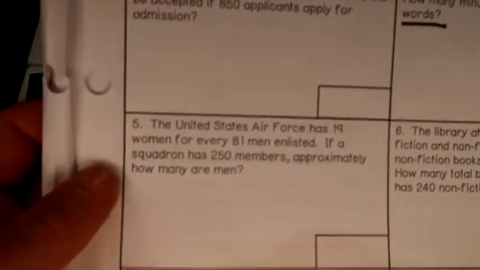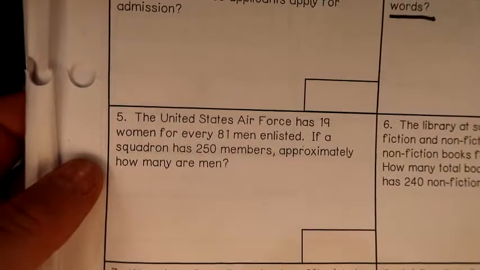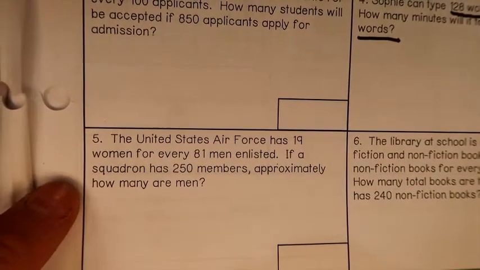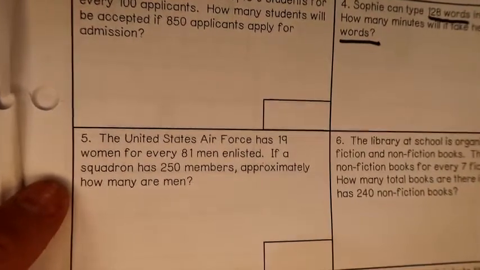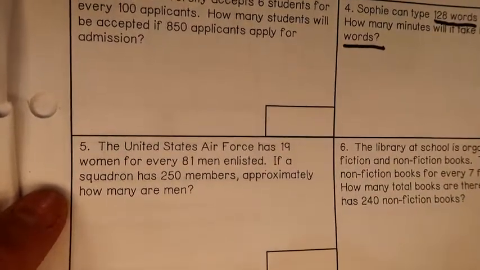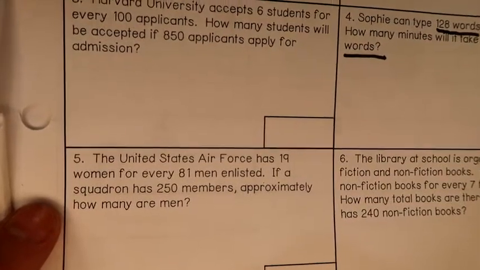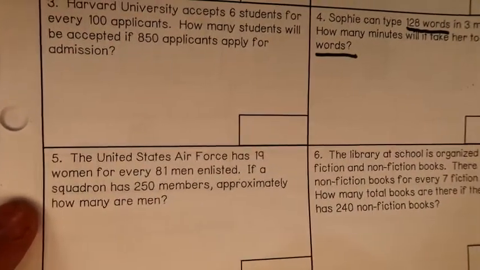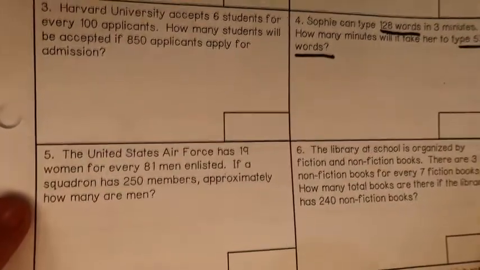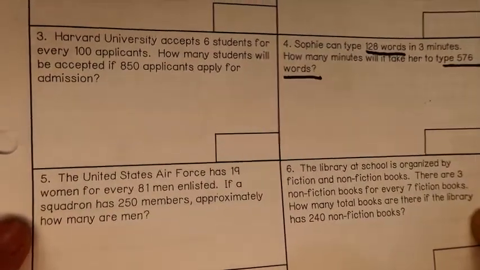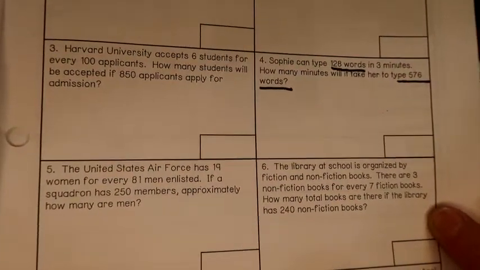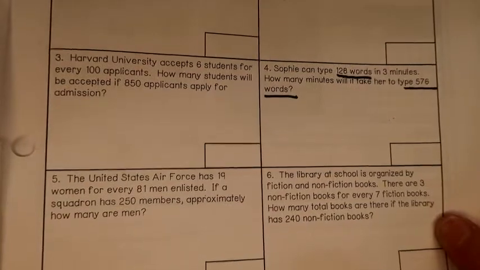Number 5. The United States Air Force has 19 women for every 81 men enlisted. If a squadron has 250 members, approximately how many are men? Okay, so the Air Force has 19 women for every 81 men.